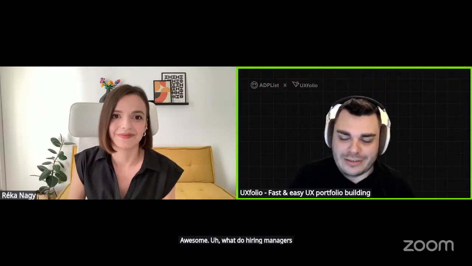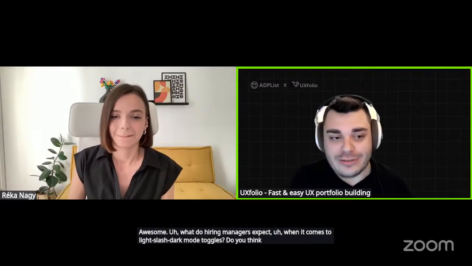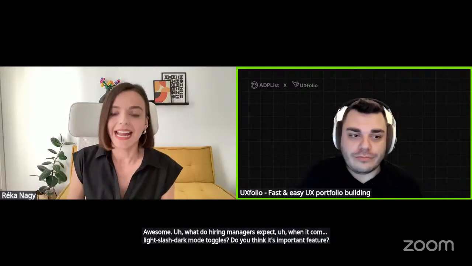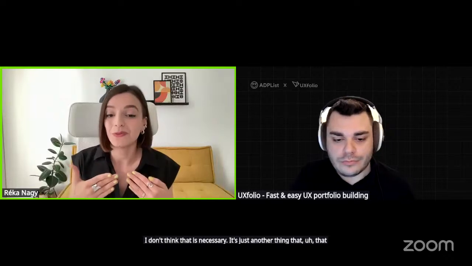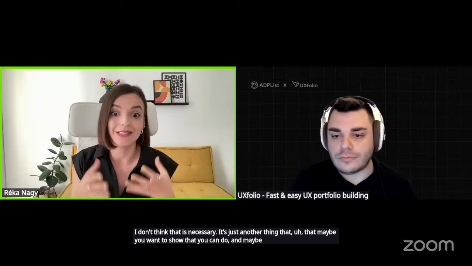Awesome. What do hiring managers expect when it comes to light/dark mode toggles? Do you think it's an important feature? I don't think that is necessary. It's just another thing that maybe you want to show that you can do, and maybe you want to show that you can design both in light mode and in dark mode. But for portfolios, I don't think that is necessary.